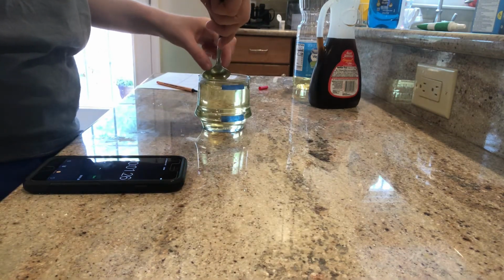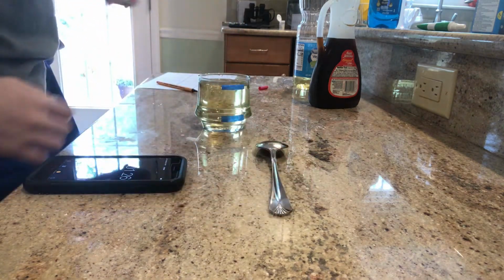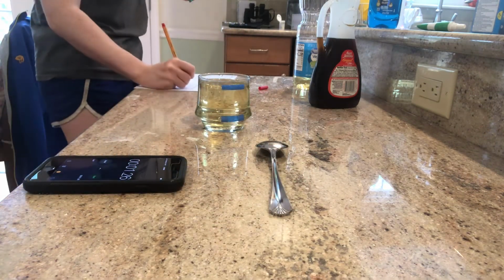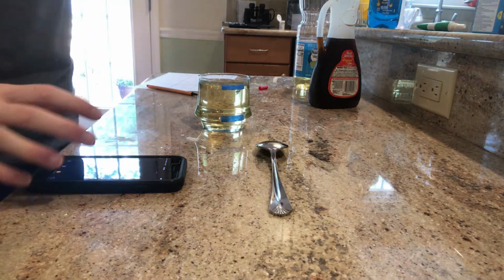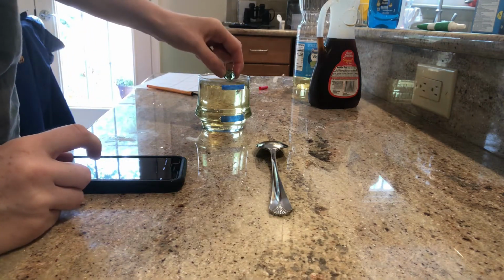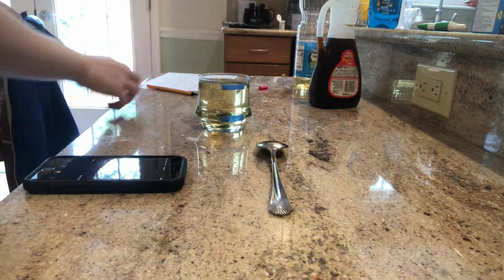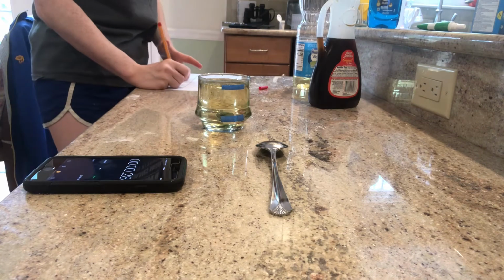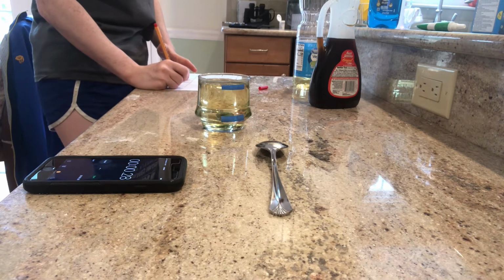So granted, the viscosity is a little higher because the time increased, but it's still not super high compared to other liquids or fluids that we'll be using in these experiments. So here's the 3rd trial, start stop. It was very fast. Like I said, not as fast as water, but faster than some of the other fluids that we'll be using for these videos.